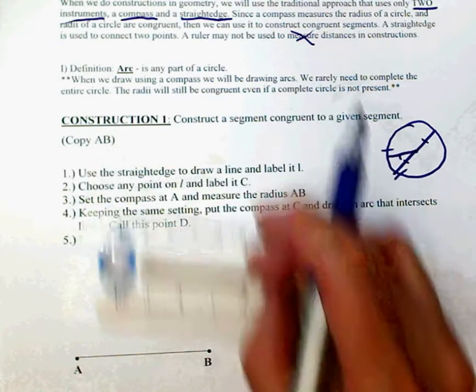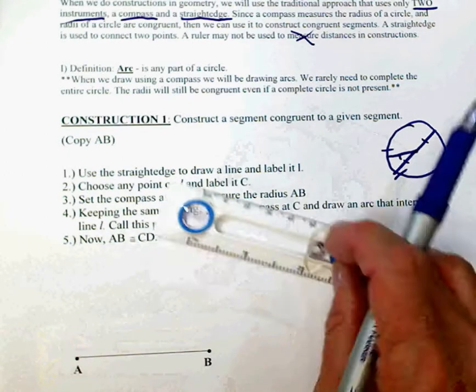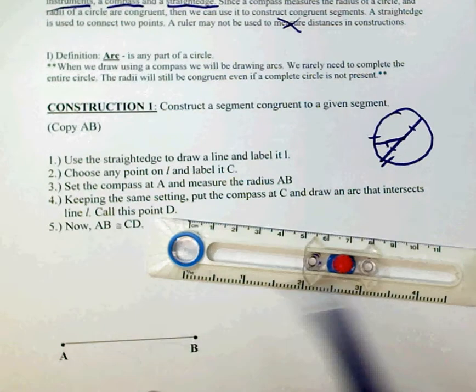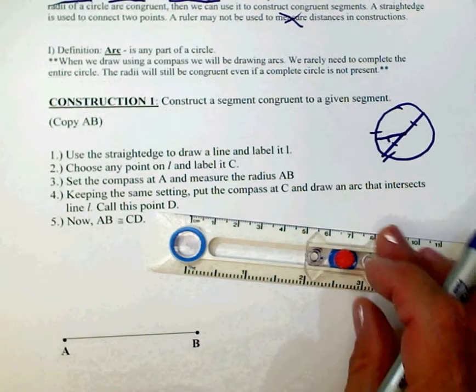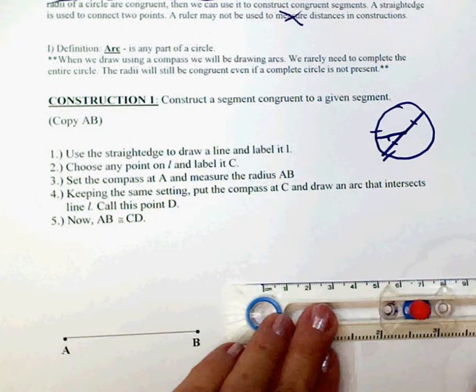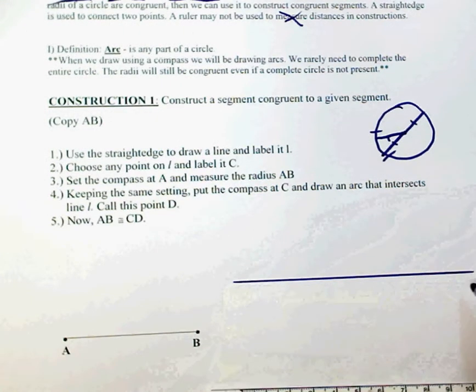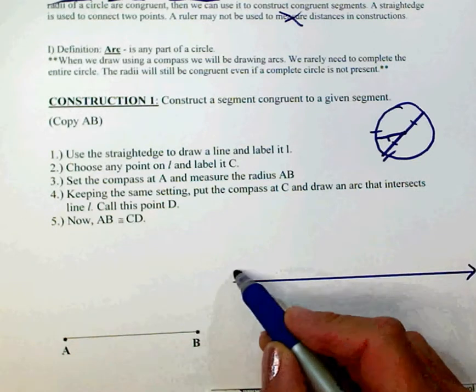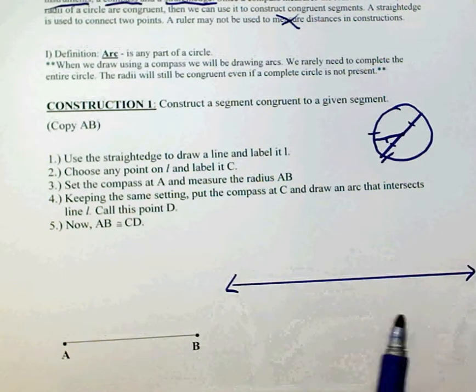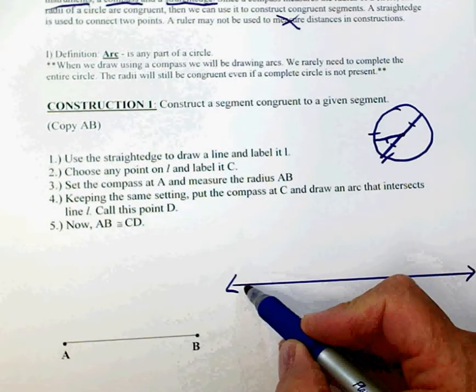So construction 1, again: construct a segment congruent to a given segment. We're going to copy segment AB. What you're going to do first of all is take your straight edge and draw a line. Of course, you want it to be obviously bigger than AB. Once you have drawn your line, choose any point on the line and label it C.